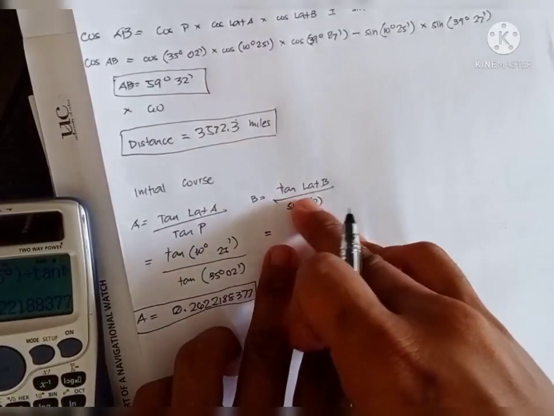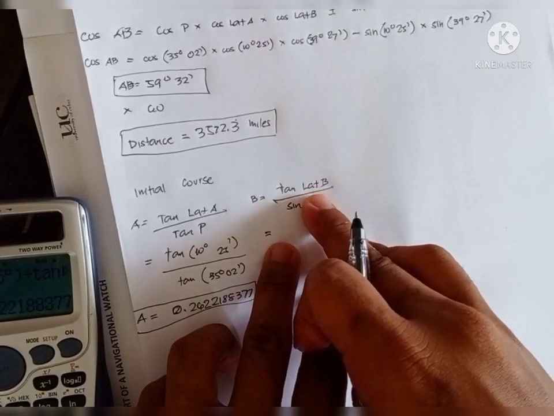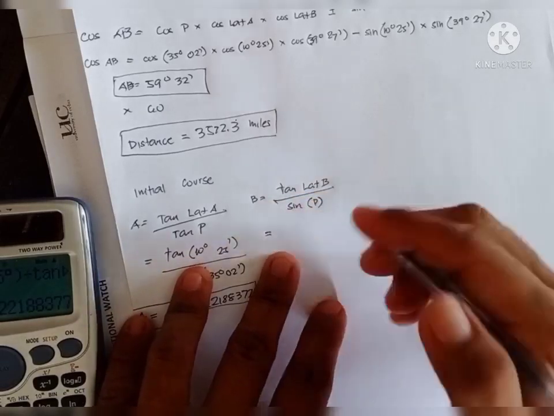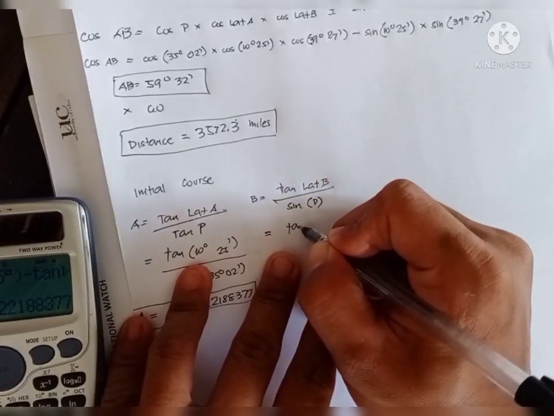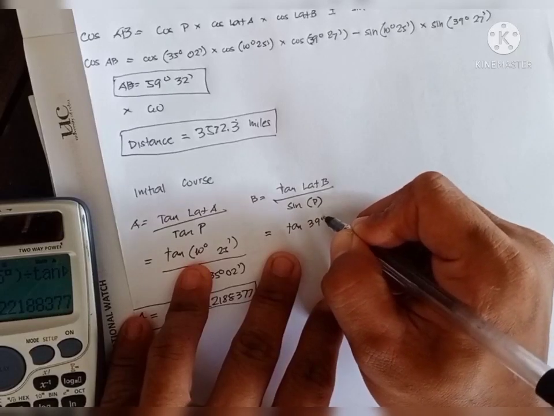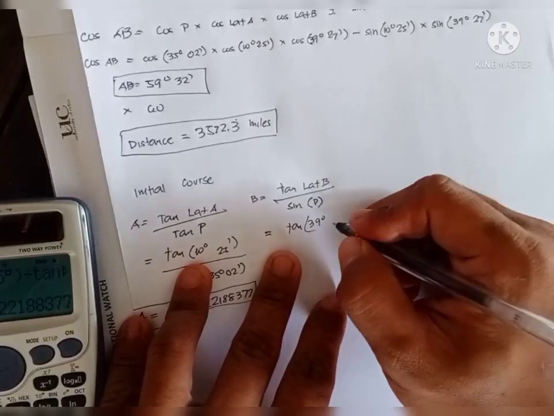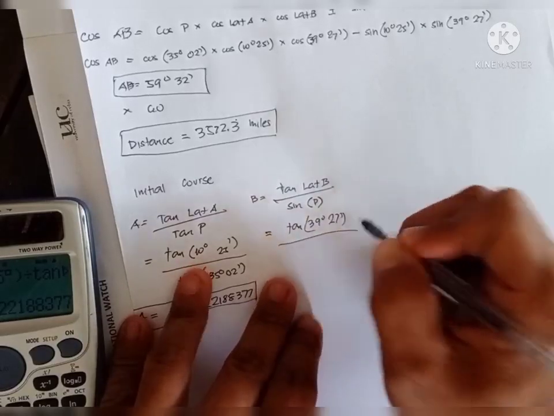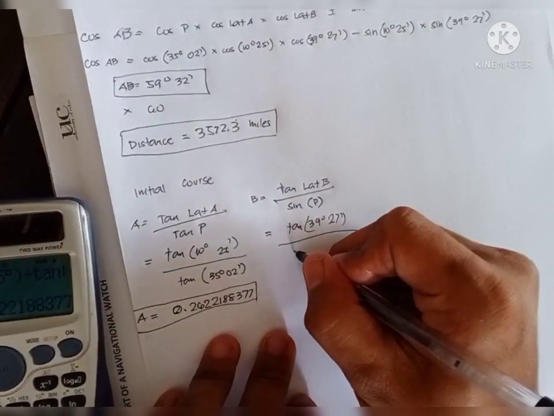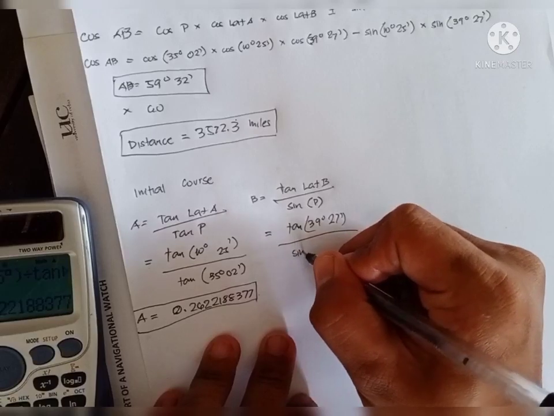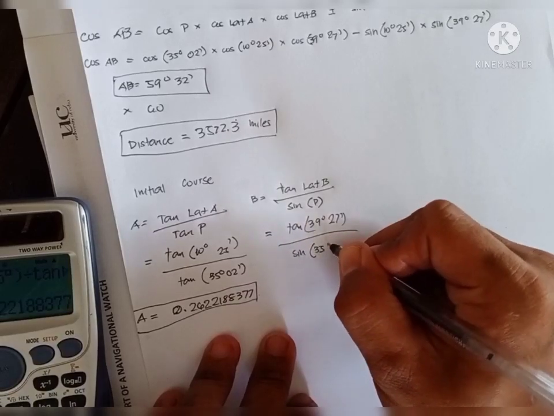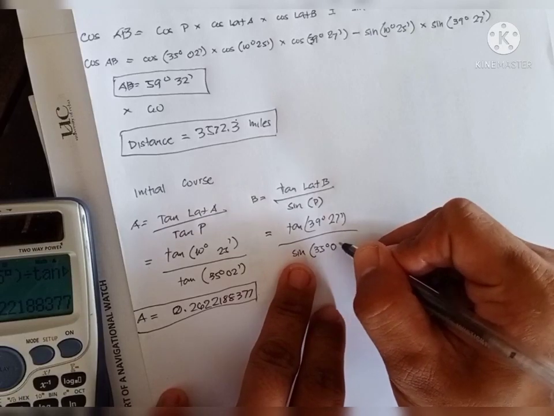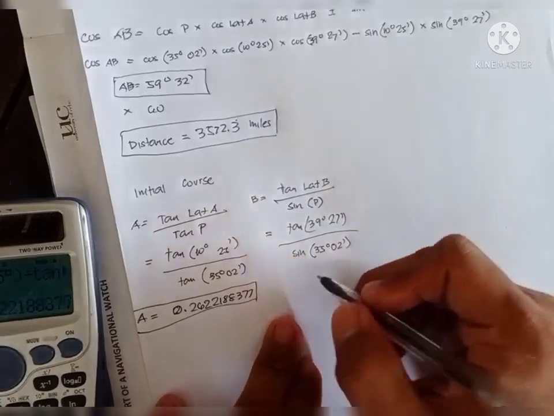Our lat B is 39 degrees 27 minutes over sin P, 35 degrees 02 minutes.